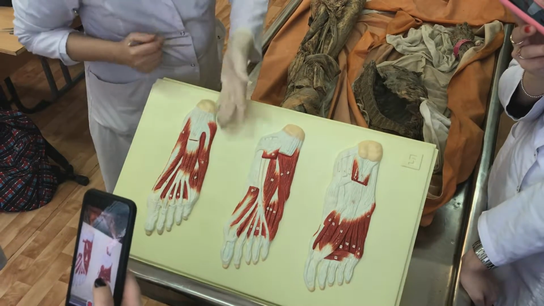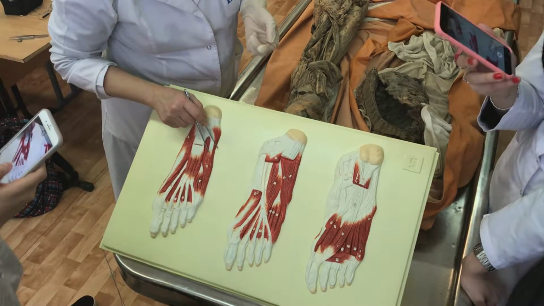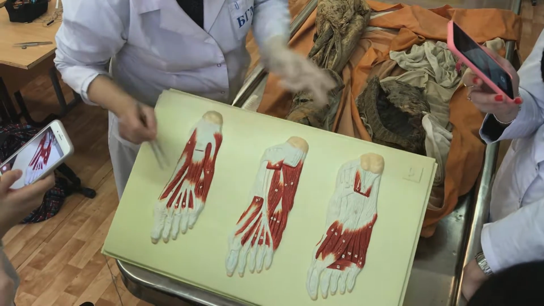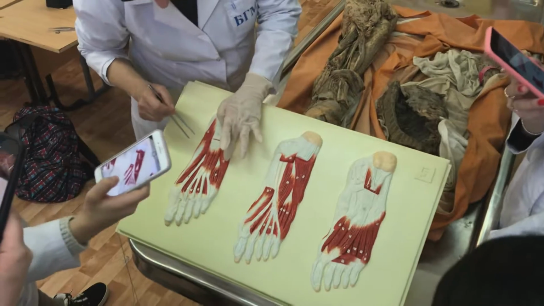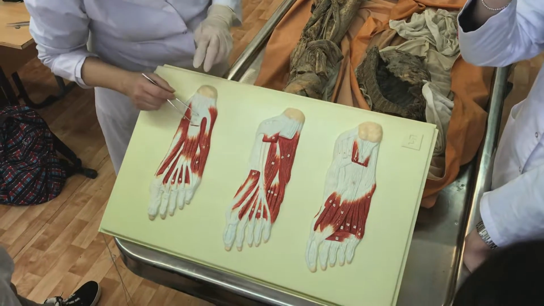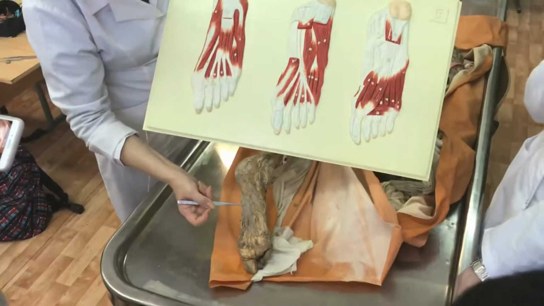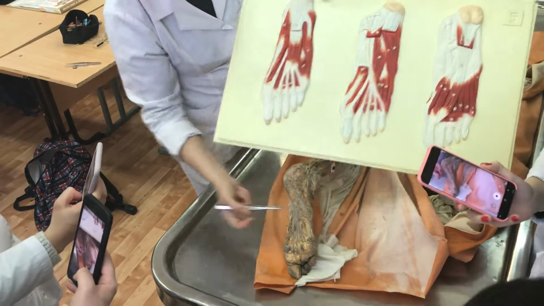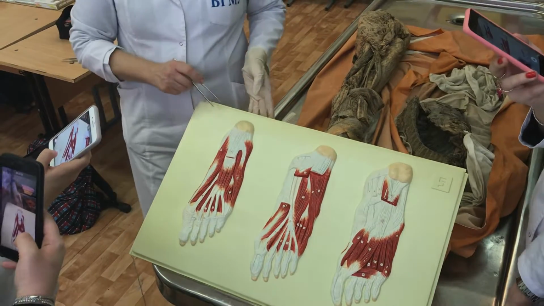Then in the lateral group, hypothenar, we have abductor digiti minimi, and below it flexor digiti minimi, number 4. Abductor here and flexor here. Then the central group, you see, just under the plantar aponeurosis, this one, you can see muscle. Here it is. This muscle, flexor digitorum brevis muscle.